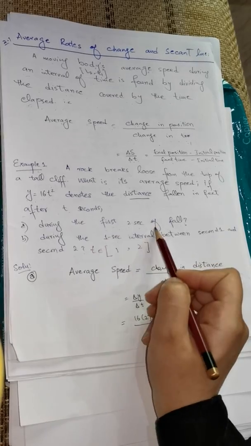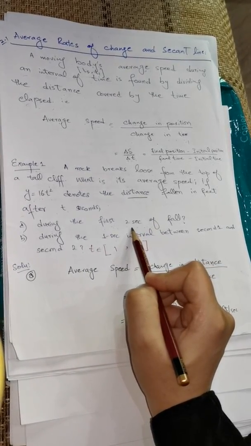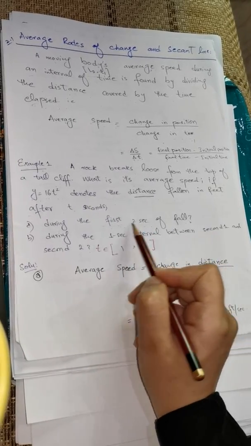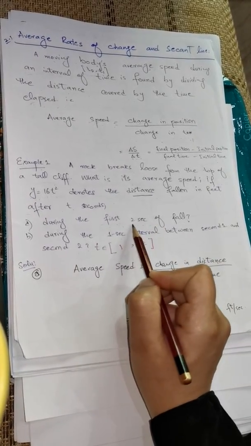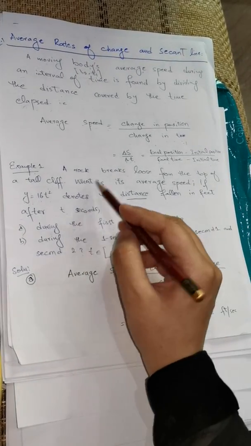When we have to write this time in terms of an interval, what will the interval be?